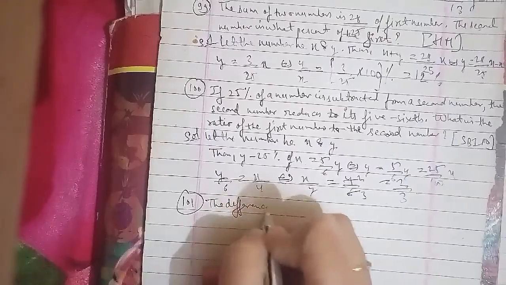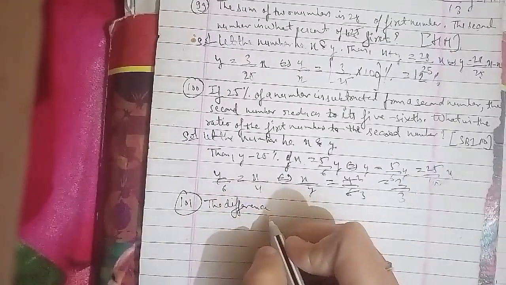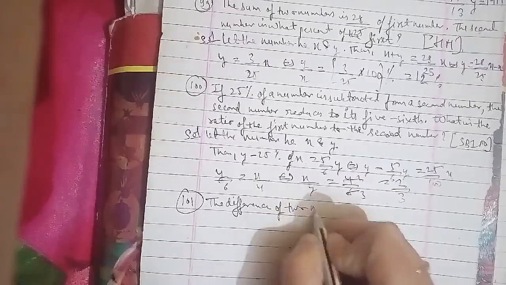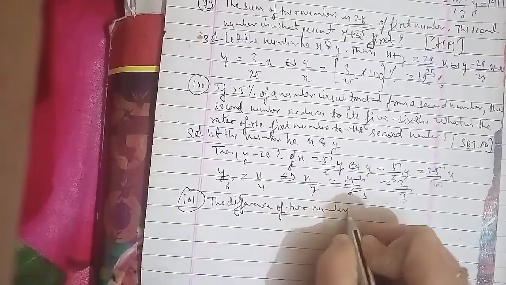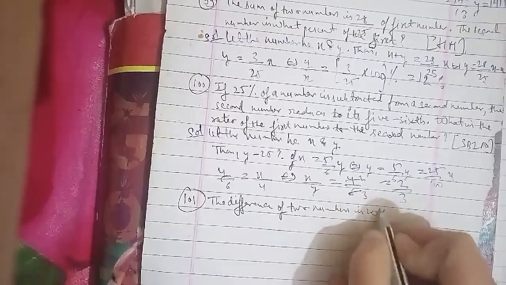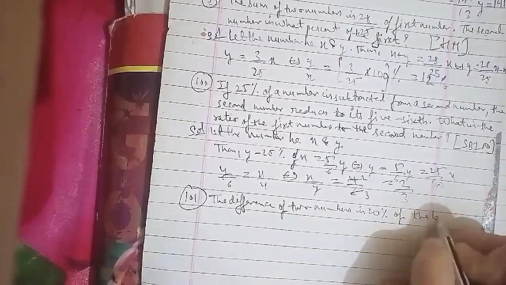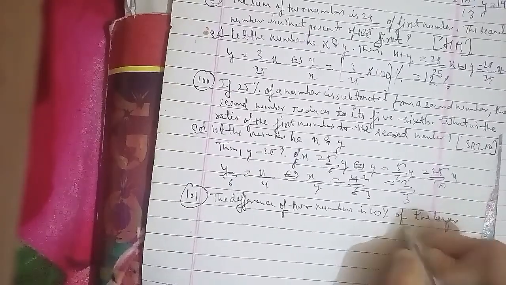The difference of two numbers is 20% of the larger number.